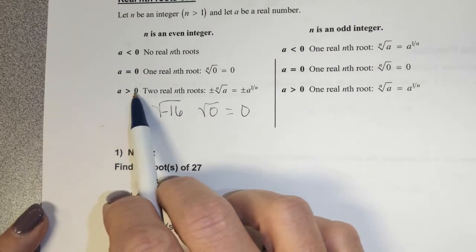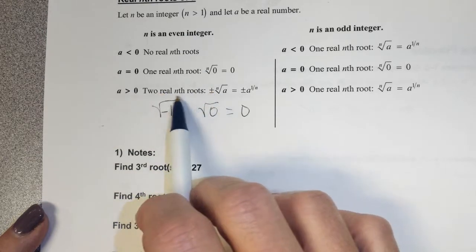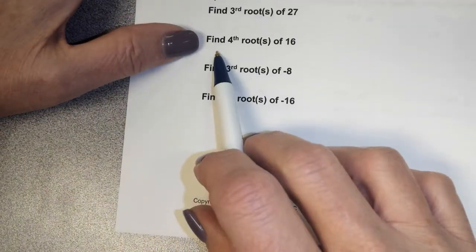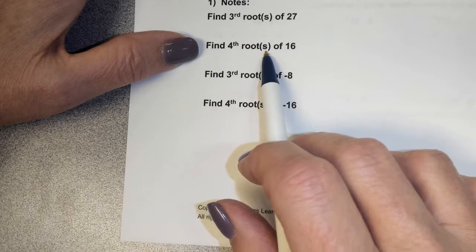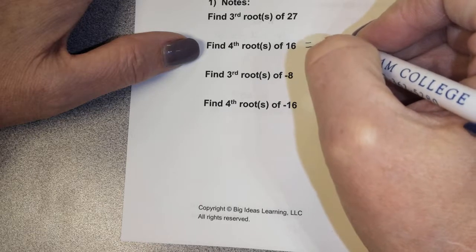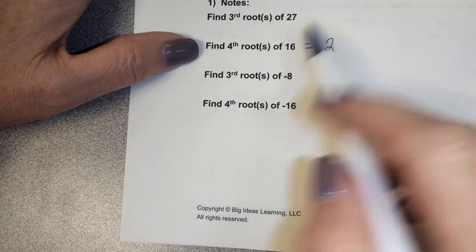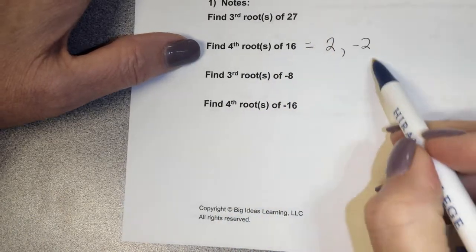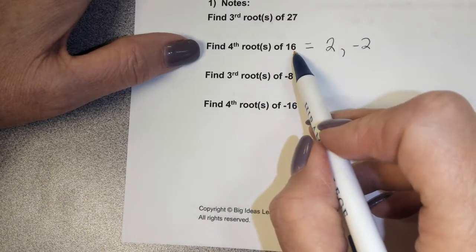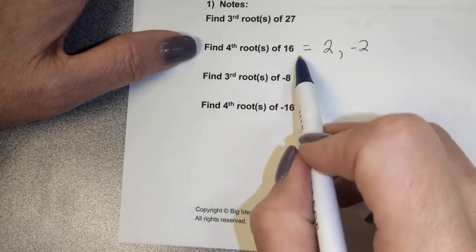If this a value is greater than 0 and we have an even integer, we would say that there are going to be 2 real nth roots. Now, the wording is going to look different. Down here, if I asked you to find the 4th root or roots of 16, that means we're going to have 2 solutions. One of our solutions would be 2, because 2 times 2 times 2 times 2 gives us 16, but the other one is also negative 2, because negative 2 times negative 2 times negative 2 times negative 2 is 16. So these would both be our 4th roots of 16, but that's just because of the wording.